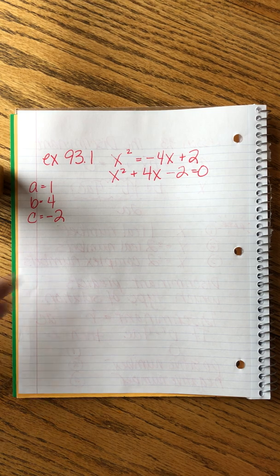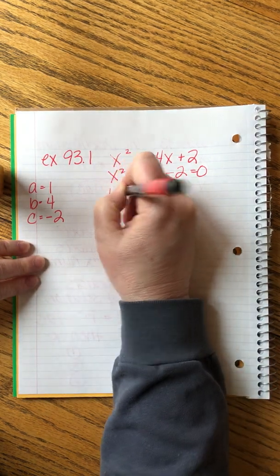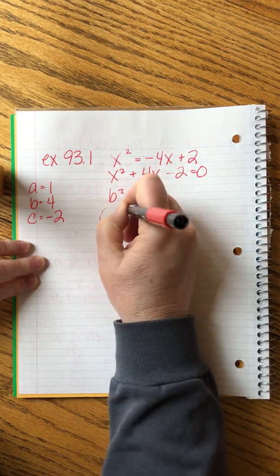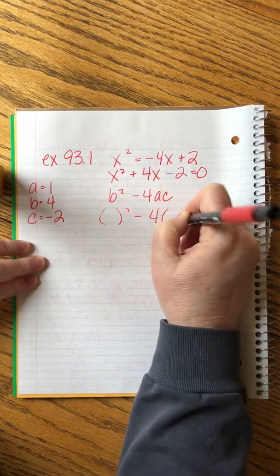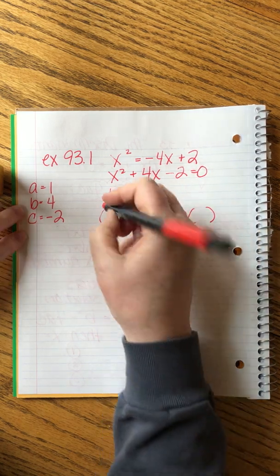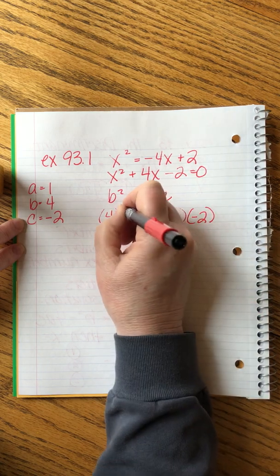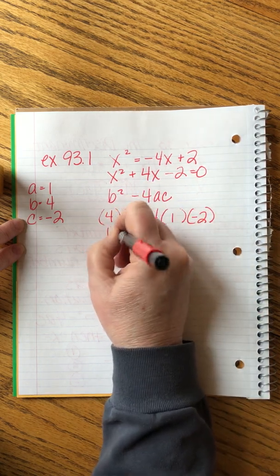Okay, now we know that all we want is b squared minus 4ac. So, plug in. 4 squared is 16.